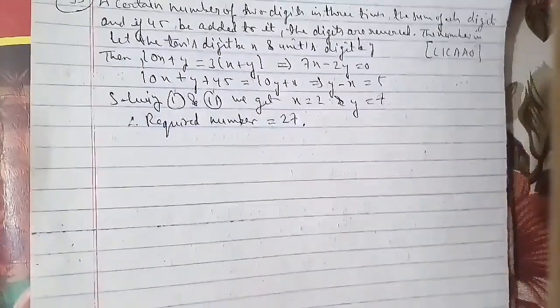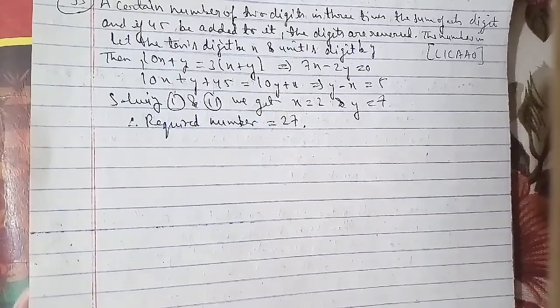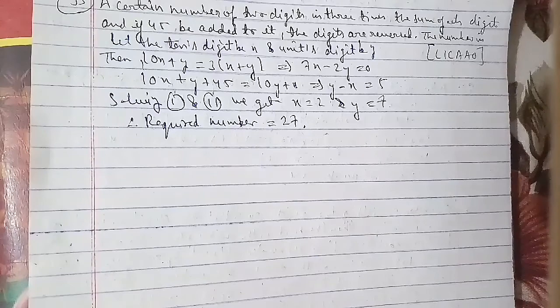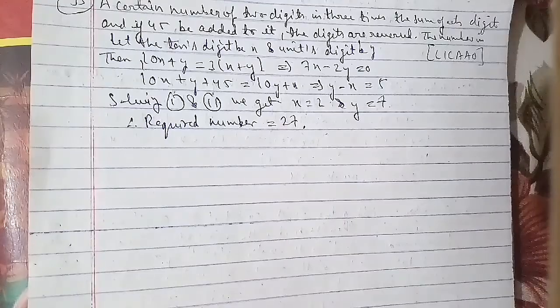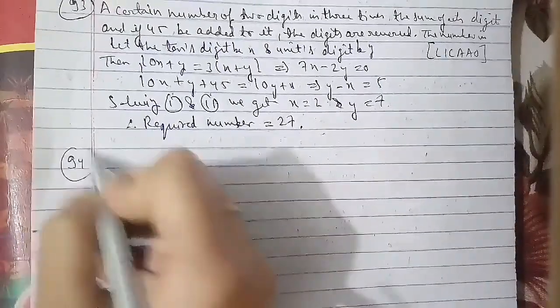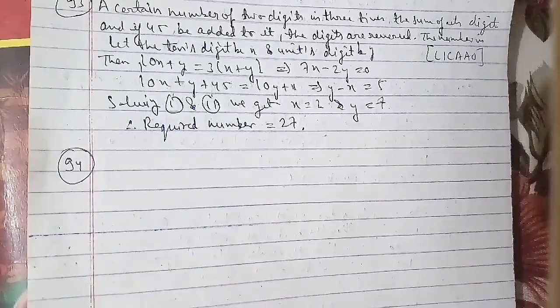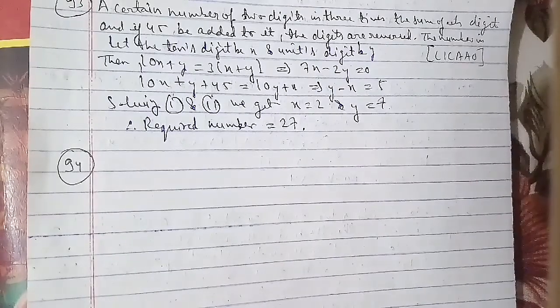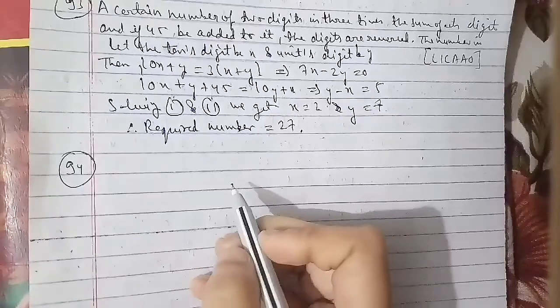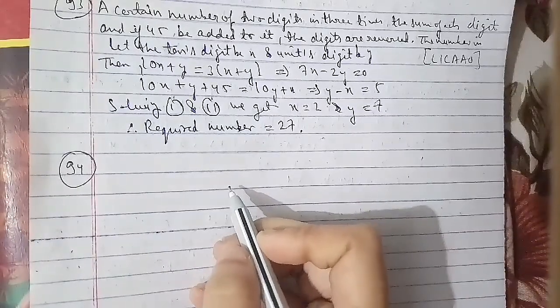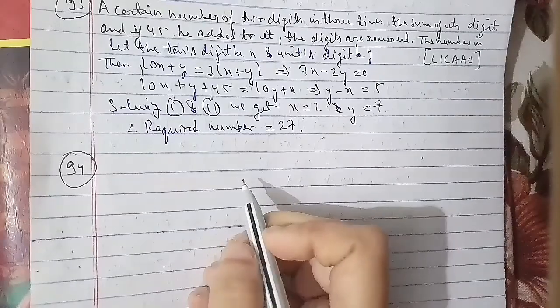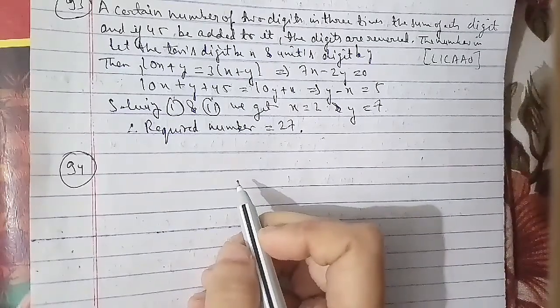A two-digit number is such that the product of the digits is 8, when 18 is added to the number, then the digits are reversed.